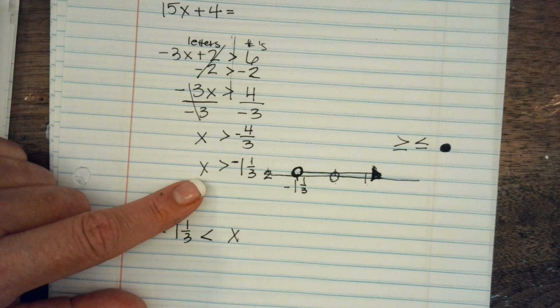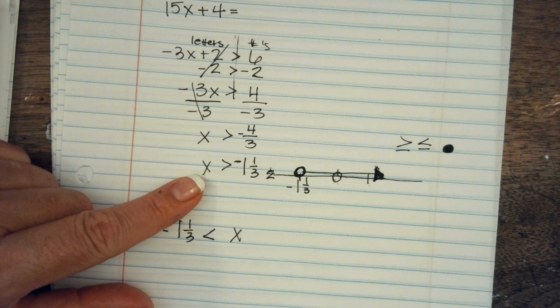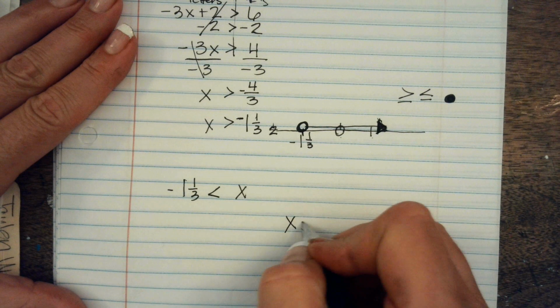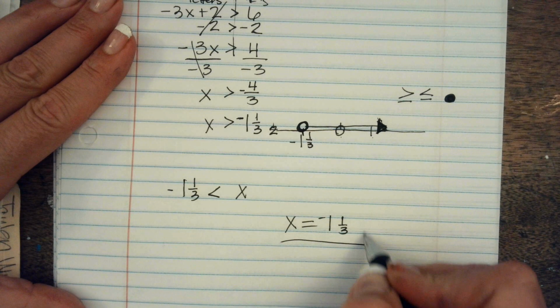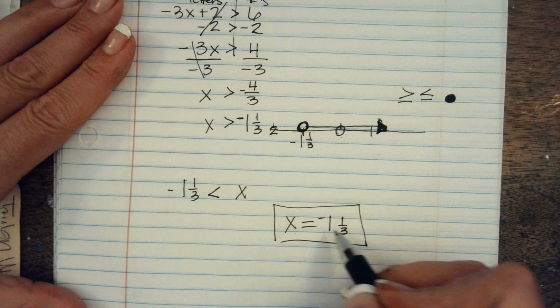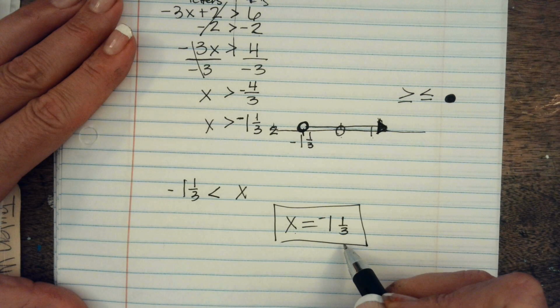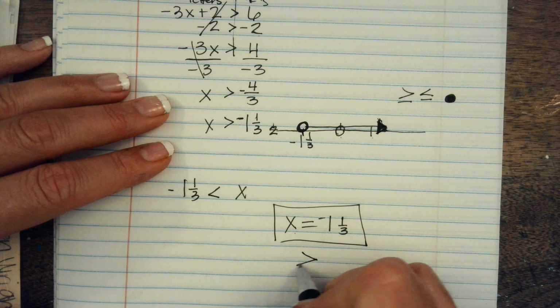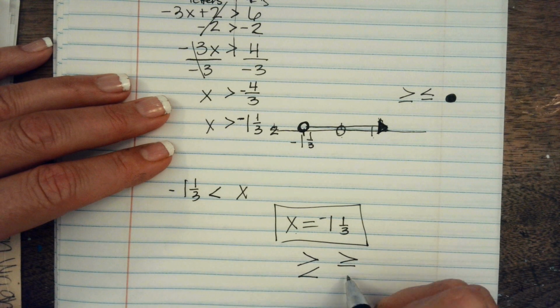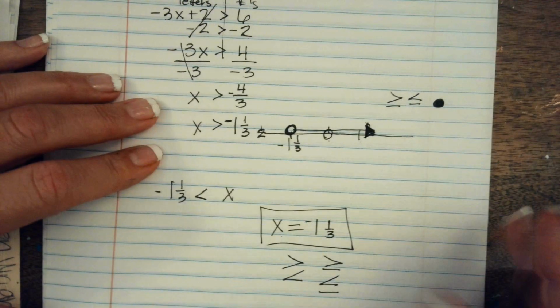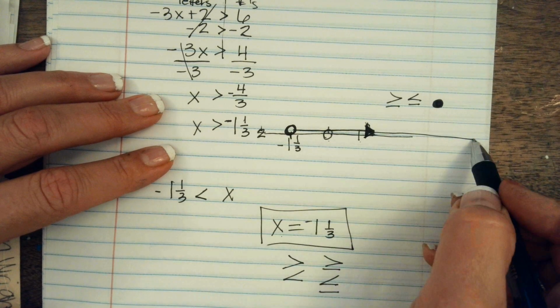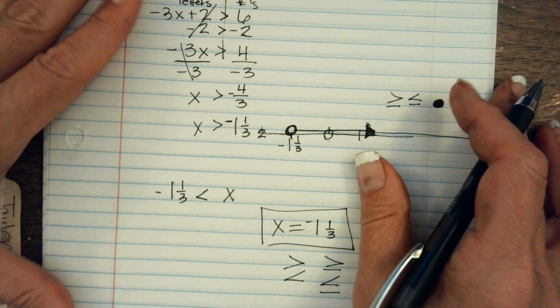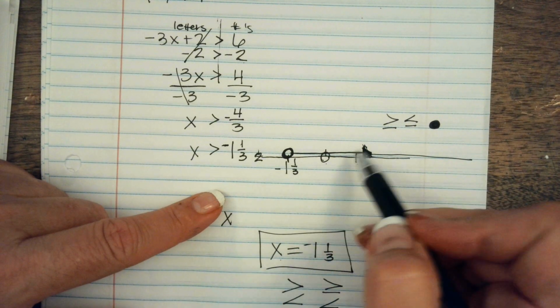Okay, so that was a lot. I want to explain to you what this means. When we have x equals 1 1/3 or negative 1 1/3, that means there's one answer to the problem, and x is just this number. When we have a more than or less than, or a more than and equal to, or a less than and equal to, it means that anything all the way up to infinity could be the answer. So 1,000,000 could be the answer to this problem, and so could 0, and so could 1.